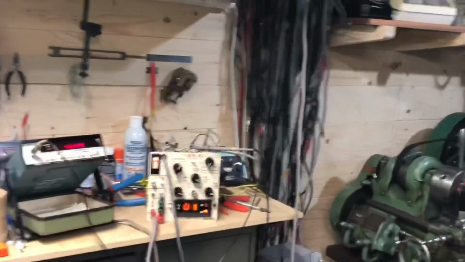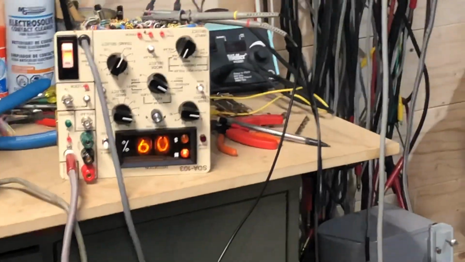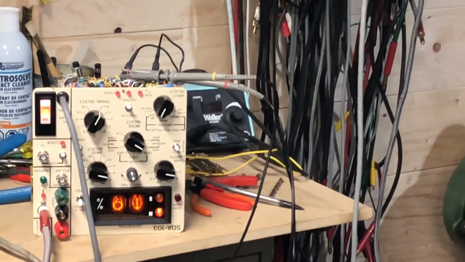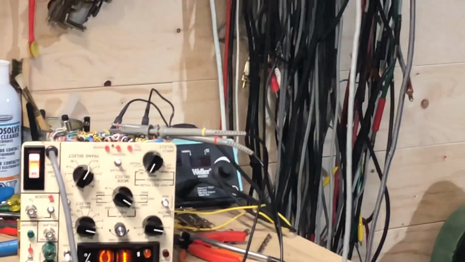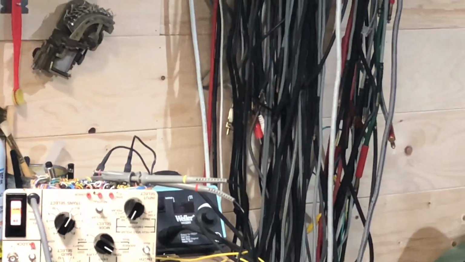So now I figured out why the mark and space lights weren't working properly. Let me zoom in on this for you. It's because I had the test message generator set to the wrong setting, I had set it to ASCII, from some fiddling around I was doing. So now I can switch this to space, or mark, space, mark. So I'm flipping this switch here.